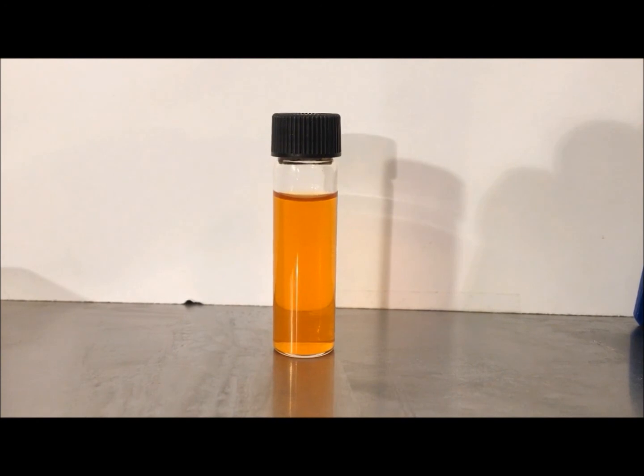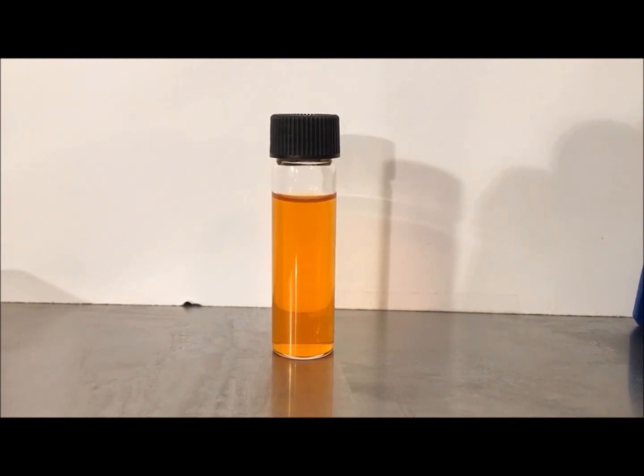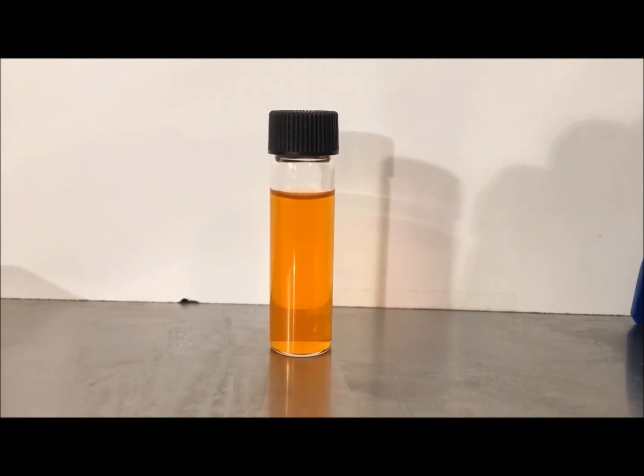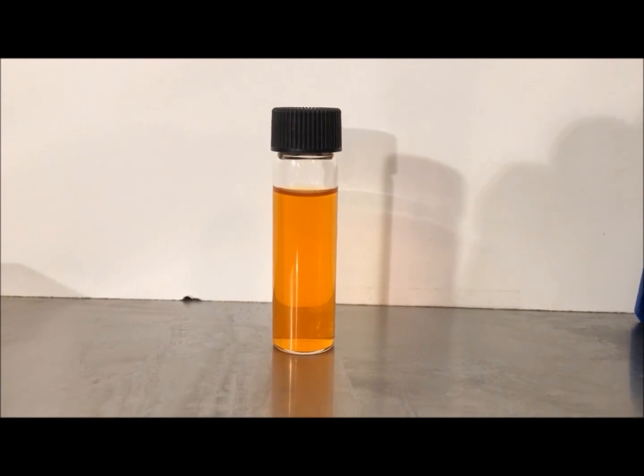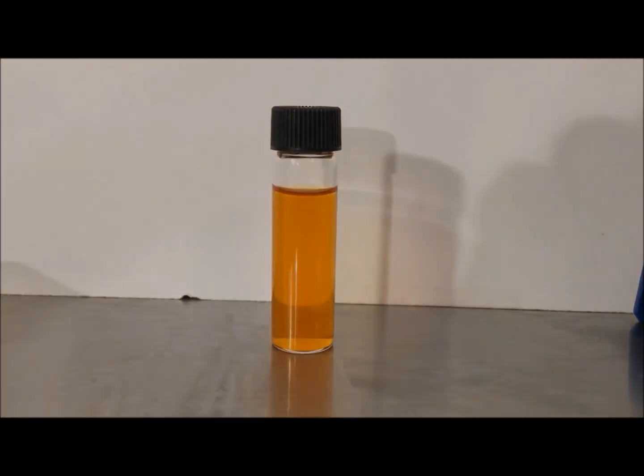Here's what the product should look like. It should be clear, not cloudy, and there should be no precipitate at the bottom. And it should stay this way indefinitely.